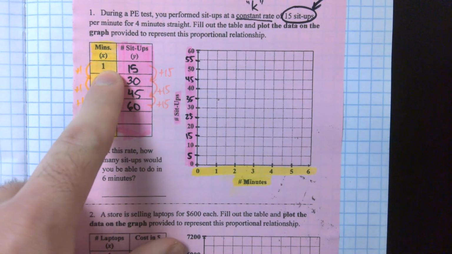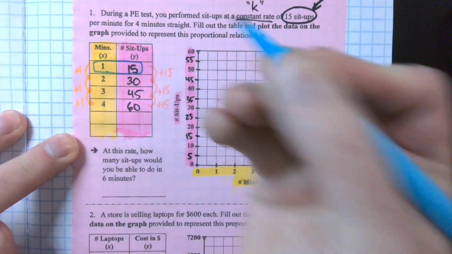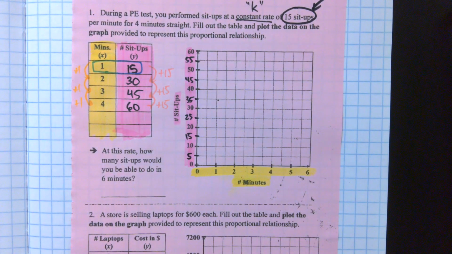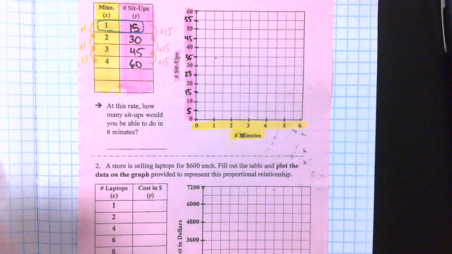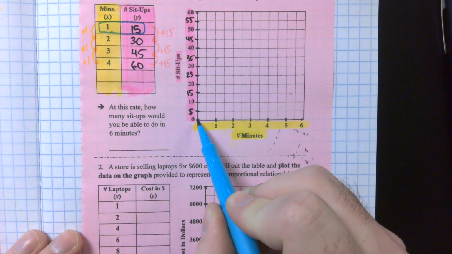So let's take this first point here. I'm going to do it in a little blue color. 1 minute, 15 sit-ups. What's the beginning point of my graph called again? It starts with an O. You guys remember? The origin. I'm going to start at the origin.